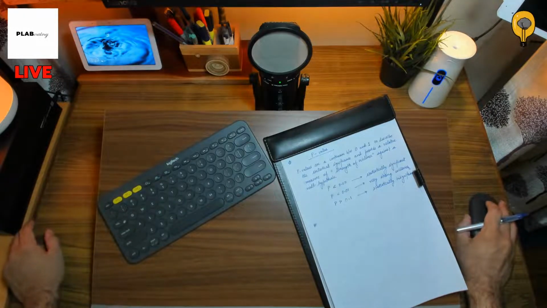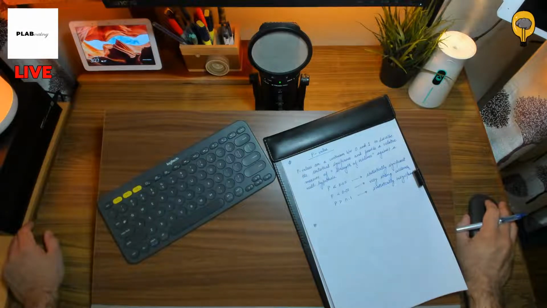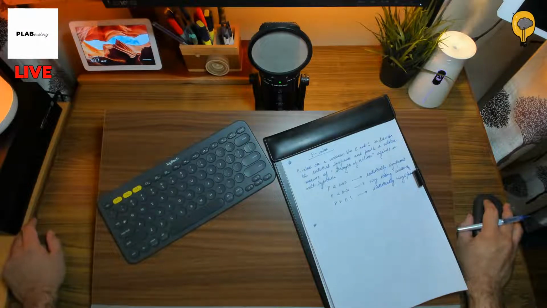Positive predictive value was true positive divided by true positive plus false positive. Negative predictive value was true negative divided by true negative plus false negative. Accuracy is true positive plus true negative divided by total number of cases, A plus B plus C plus D. Odds ratio is true positive into true negative divided by false positive into false negative. That is odds ratio, AD upon BC. Okay, let's move ahead.